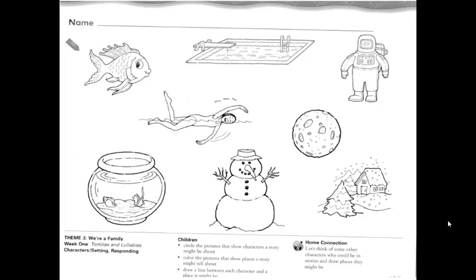Then what you need to do is you need to color the pictures that show places a story might tell about. So would a story tell about a fish place? So if we're talking about this fish here, would a story happen at this fish?